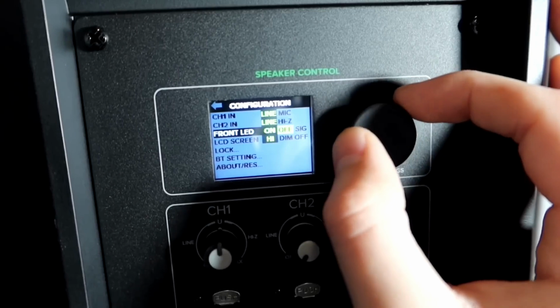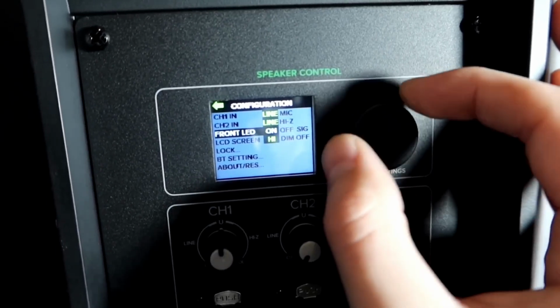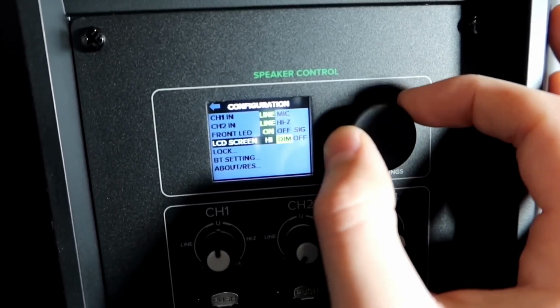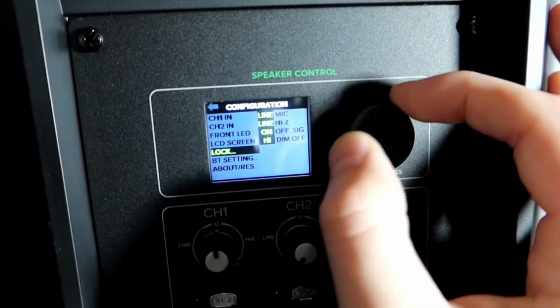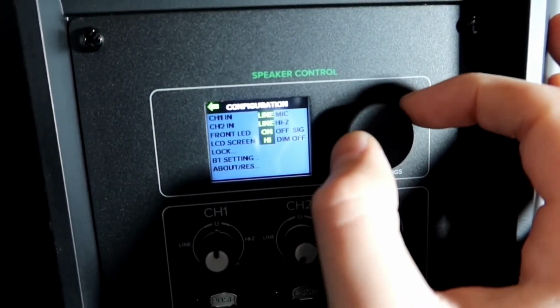The front LED, we can turn that light on, off, or it could be a signal light, so that'll indicate if it has signal with the front LED. We're going to leave it on. LCD to screen, so we can set it to high, or we can set it to dim, or we can set it to off. So that's this screen right here. We're going to leave it on high. We have a lock, so if you want to lock it, you can do that. I, on the other hand, am not going to lock it.